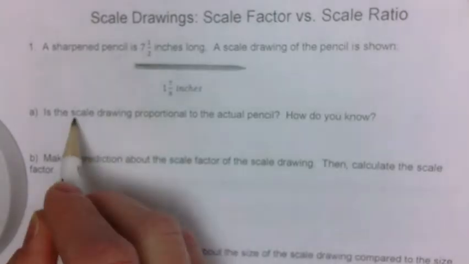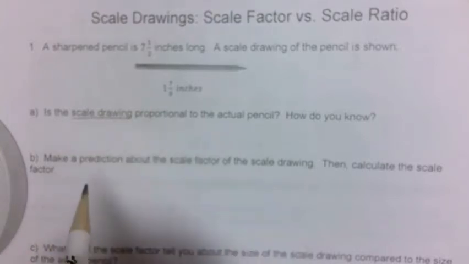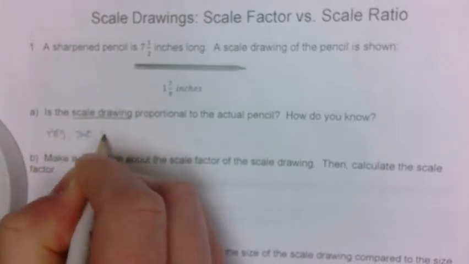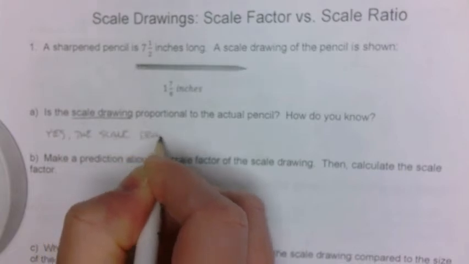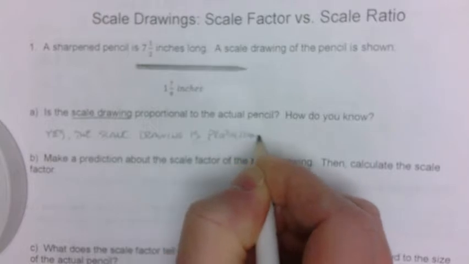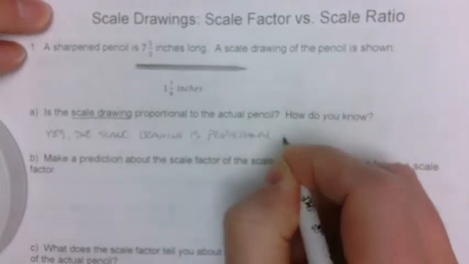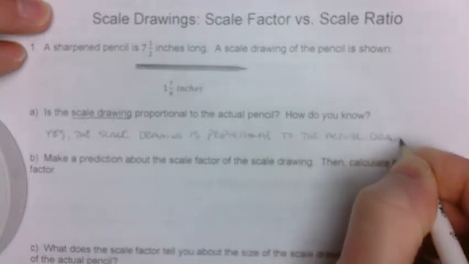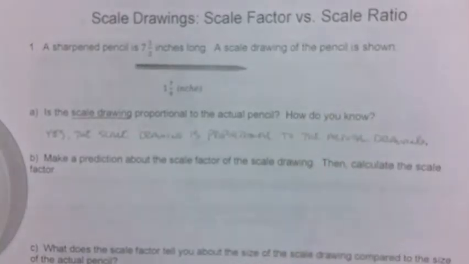Okay, well, by definition, if they're calling it a scale drawing, it must be proportional to the actual pencil. All scale drawings are proportional to the actual object. So yes, the scale drawing is proportional to the actual drawing. Again, all scale drawings have to be proportional to the actual or original object. So in this case, the scale drawing of the pencil must be proportional to the actual pencil.